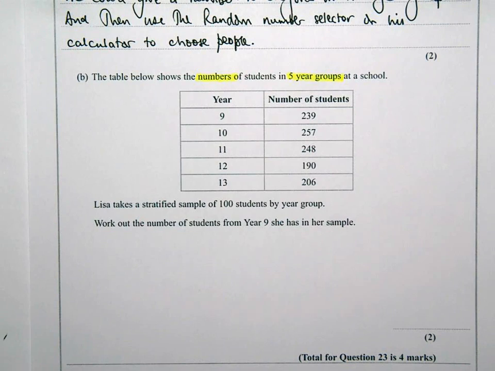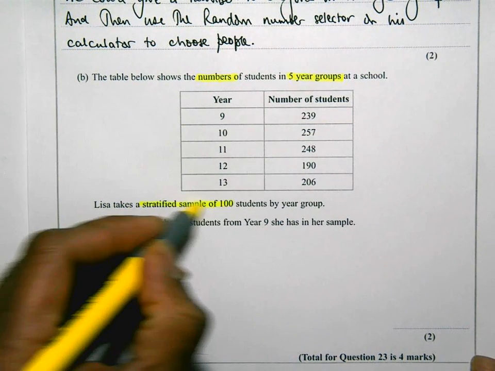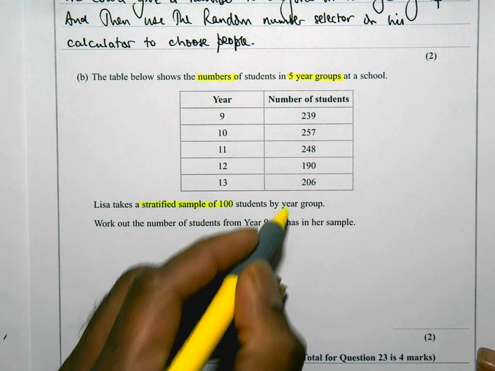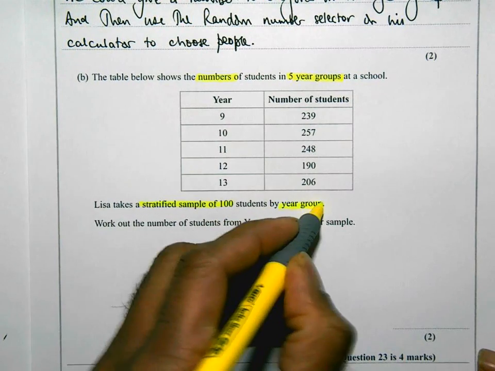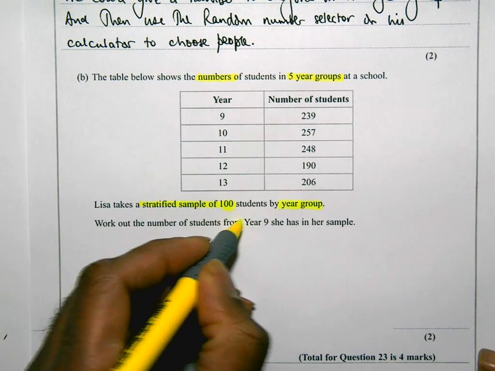Question says, Lisa takes a stratified sample of 100 students by year group. So she takes a sample of 100 students, and the sample is done by year group. Work out the number of year 9 students that she needs to sample.